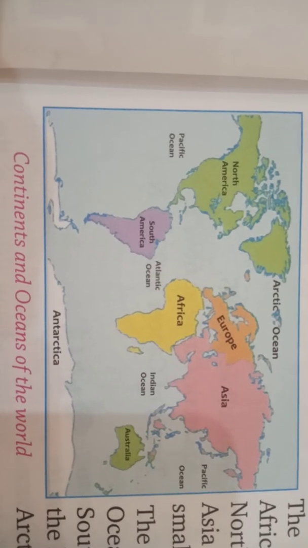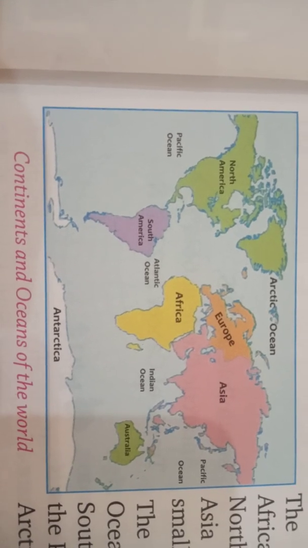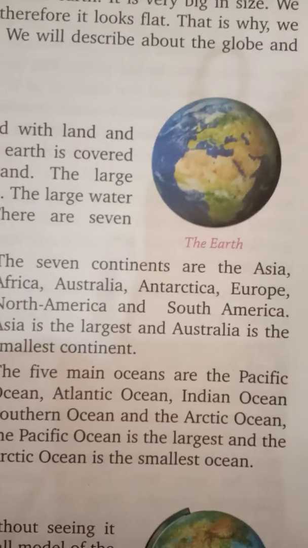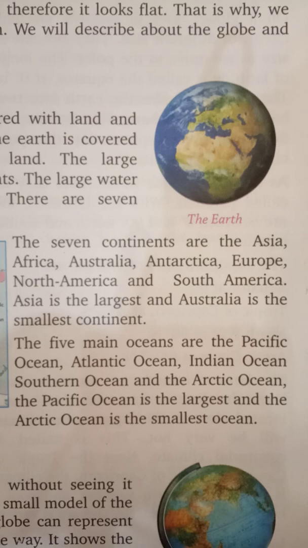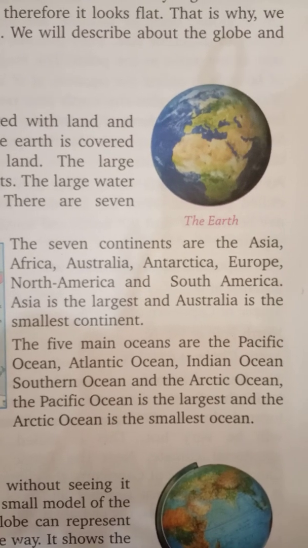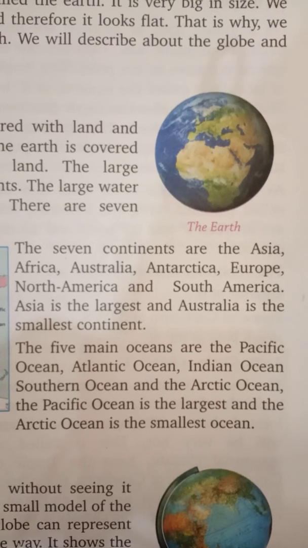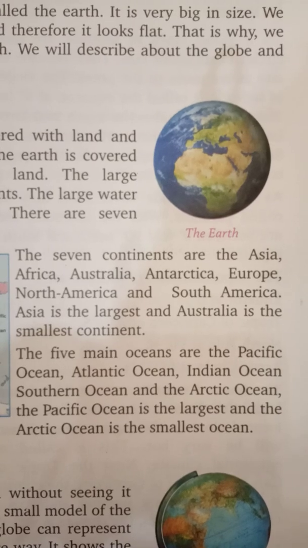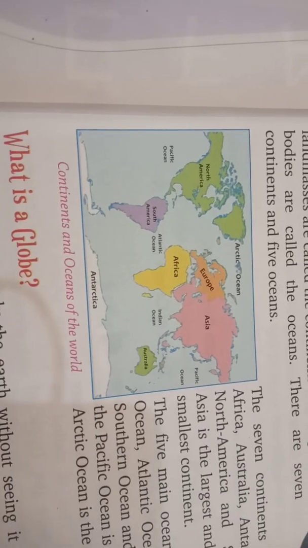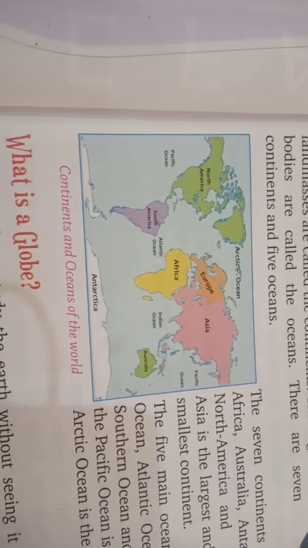You know, there are 7 continents and 5 oceans. Remember, the 7 continents are Asia, Africa, Australia, Antarctica, Europe, North America, and South America, in which Asia is the largest and Australia is the smallest continent.